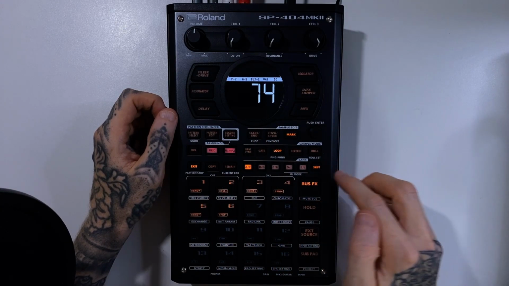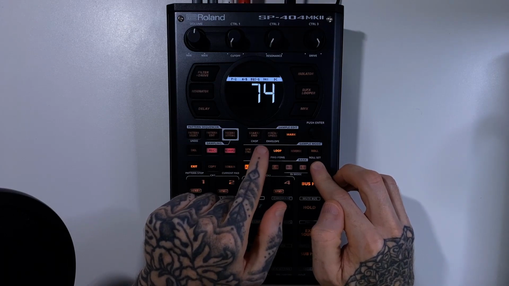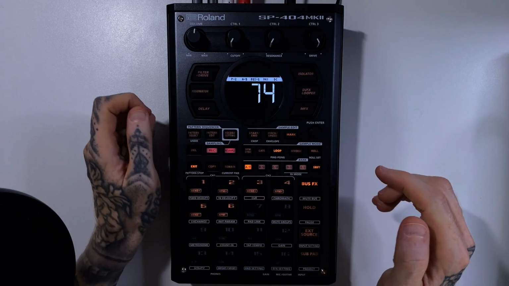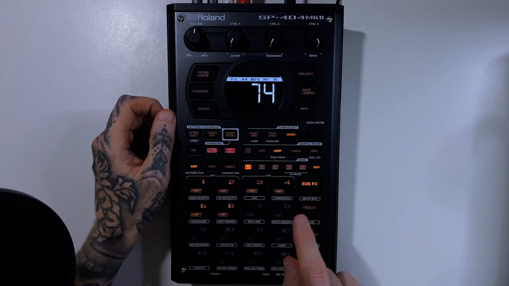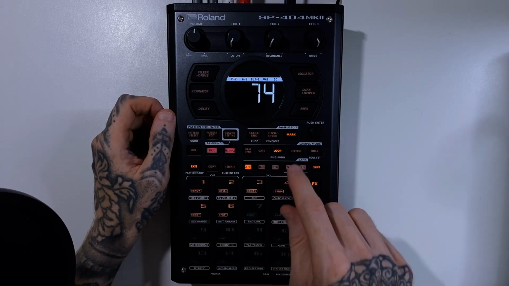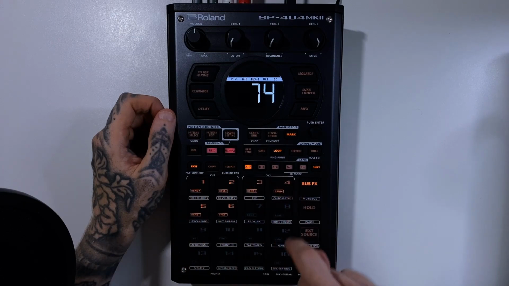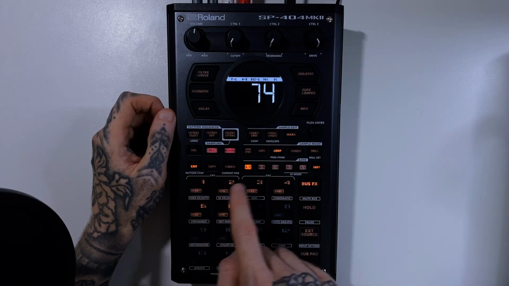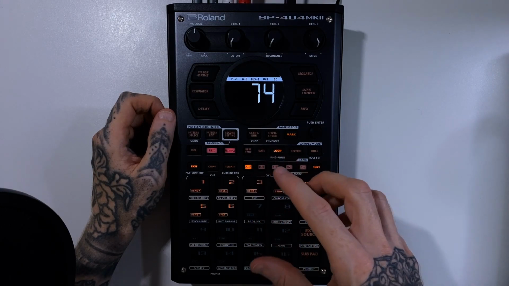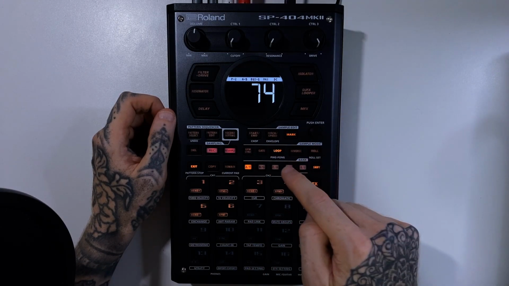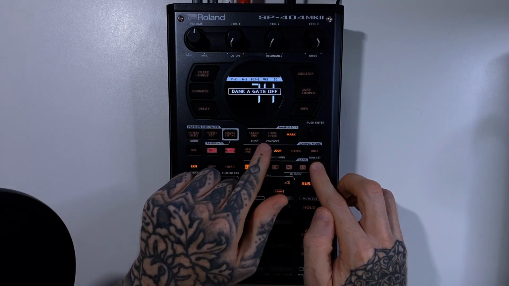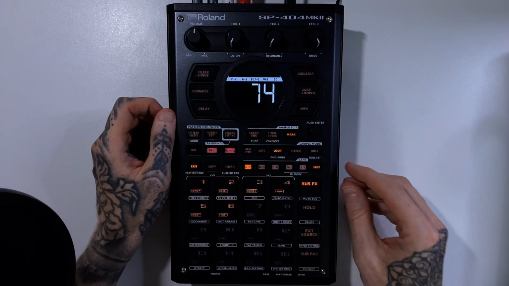The first one is Shift and Gate, and you will notice on the screen there, it is turning Bank A gate off and on because we are currently on Bank A. So if we want to enable or disable gate for all of the samples inside of one bank, we can do that. Particularly handy because when you import samples, they come with gate mode enabled by default. And if you're like me, I find I'm constantly turning that off. And that is just a very easy, quick way of getting rid of them all at the same time.